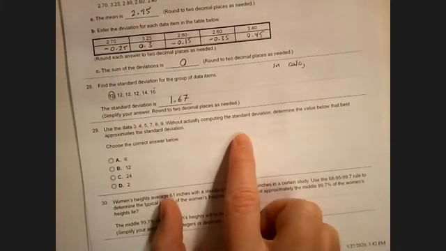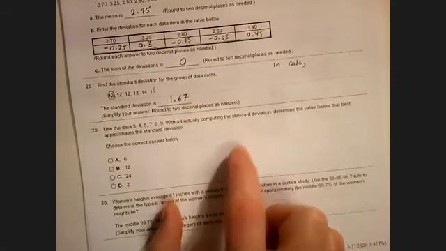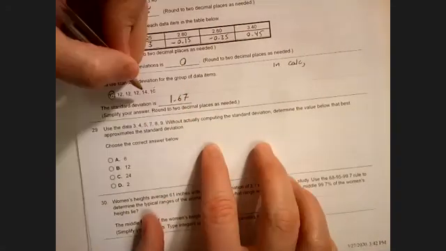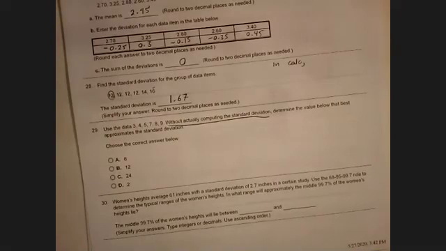For number 29, so I'm going to do 29 and then we're going to end this video. For number 29, it says use the data to approximate the standard deviation without actually doing it. Okay. So here we go.